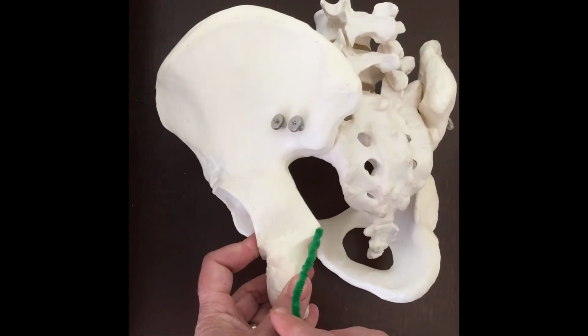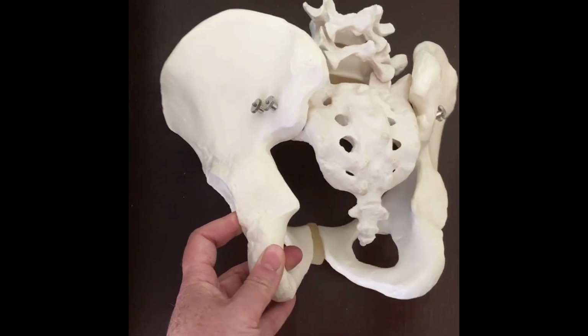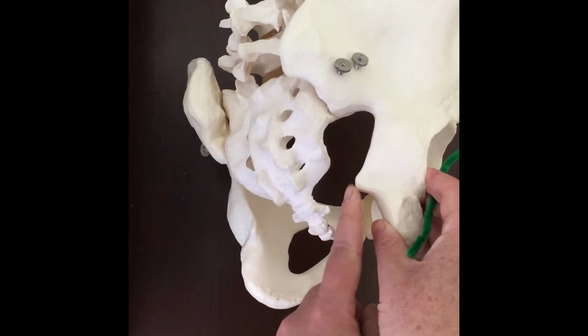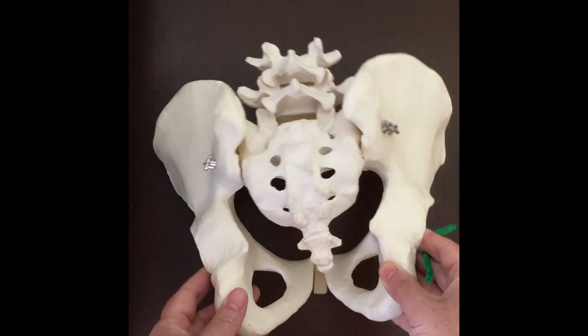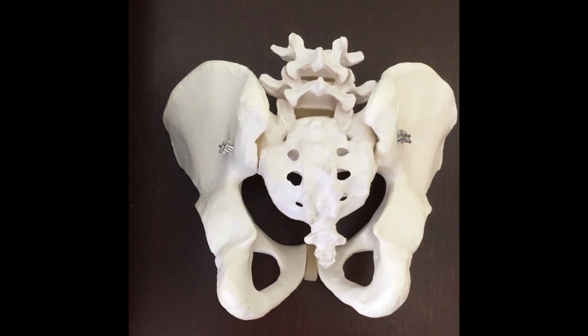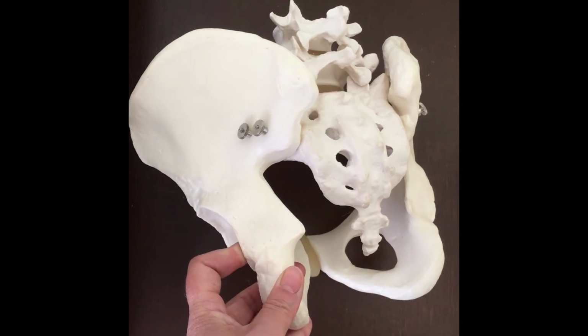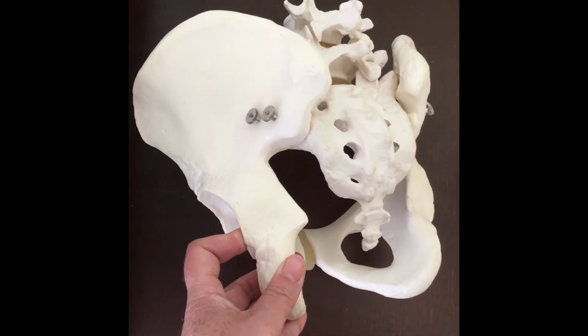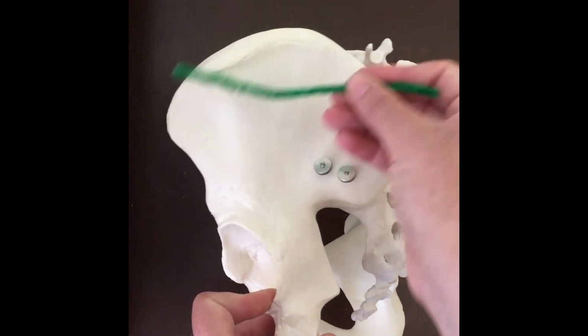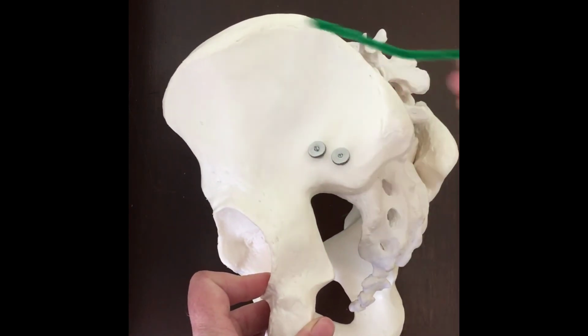These structures here are the ischial spines. You see one here and on the other side. And that's a key distinguishing feature to identify the difference between a male and a female pelvis. The ischial spines protrude into the pelvic inlet much more so in the male than the female. This large bone right here is the ilium.